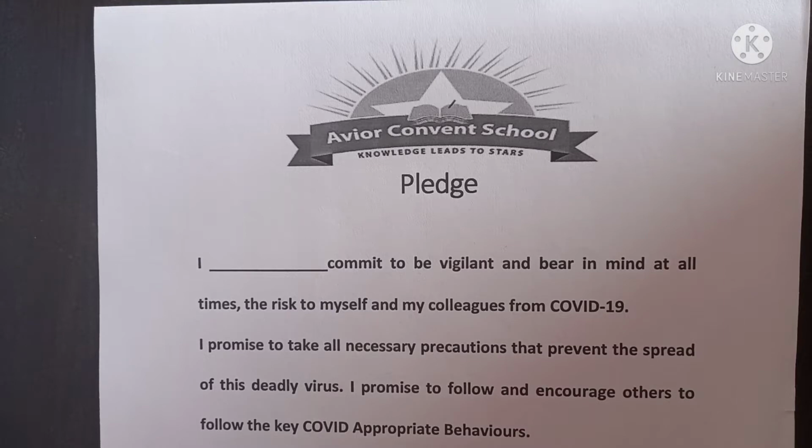Before the start of the class, let us take a pledge to fight the deadly coronavirus. I, Harpreet Singh, commit to be vigilant and bear in mind at all times the risk to myself and my colleagues from COVID-19. I promise to take all necessary precautions that prevent the spread of this deadly virus.